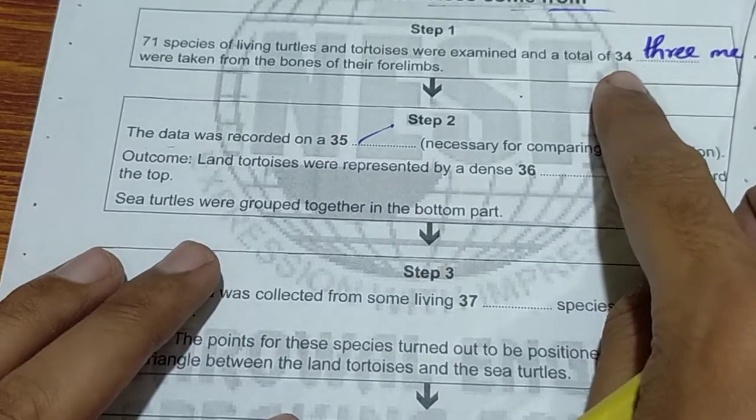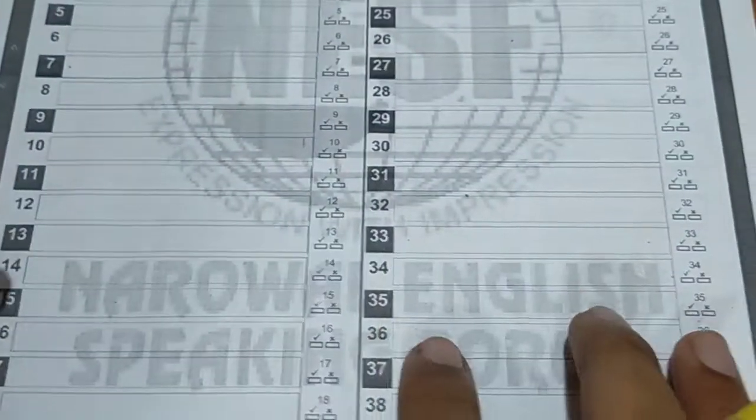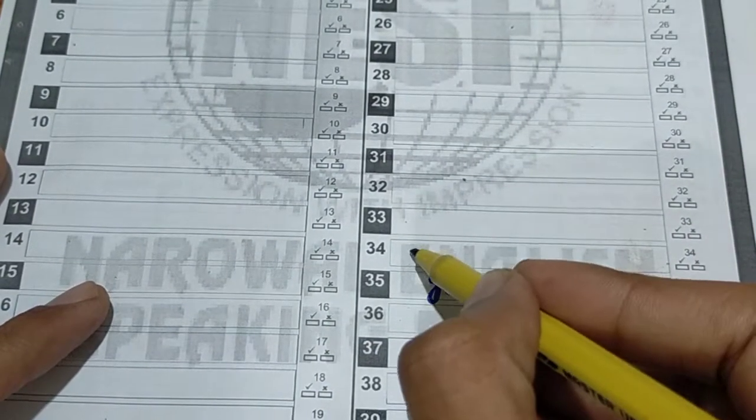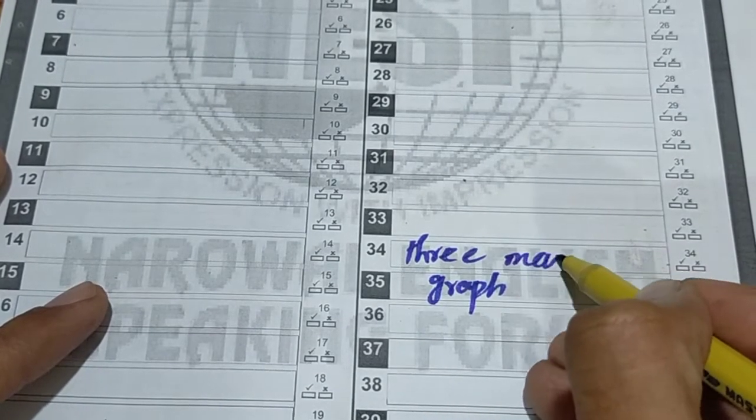Actually this is question number 34 and this is 35. So we will write graph as the answer to 35, and for 34 we should write 3 measurements.